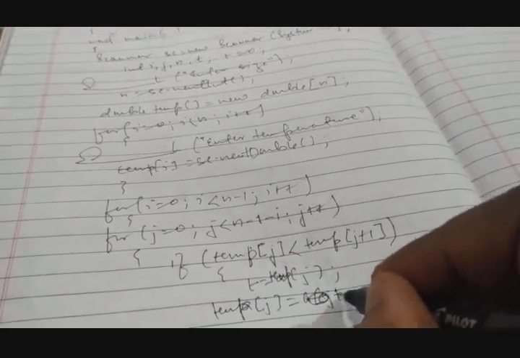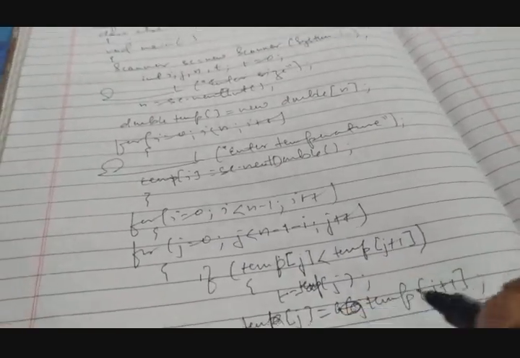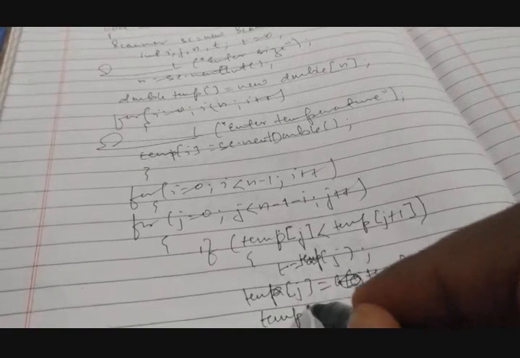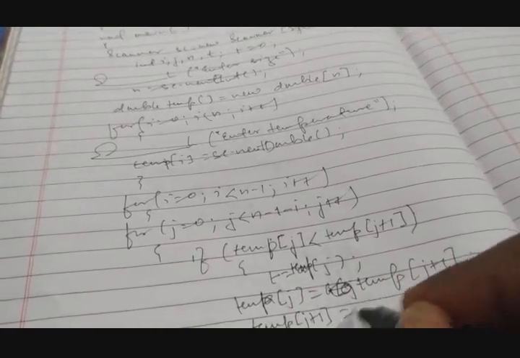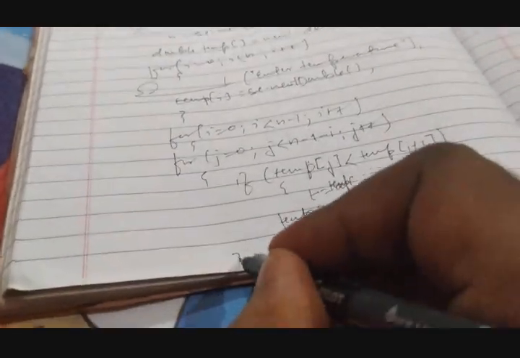Temp of j equals to temp of j plus 1 and temp of j plus 1 equals to t. Close, close, close.